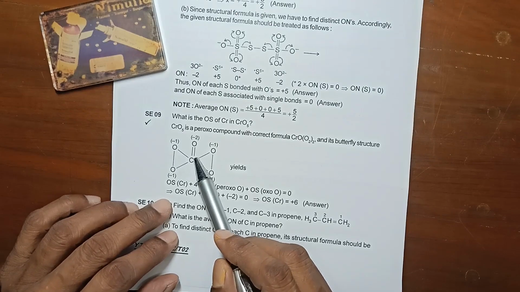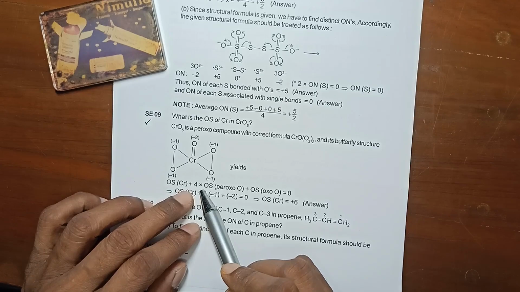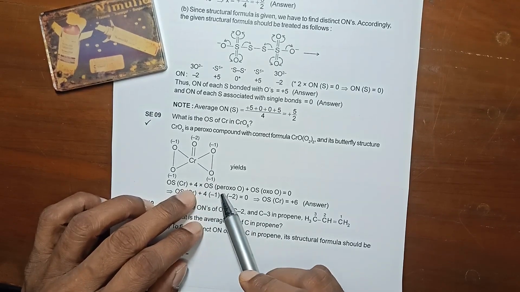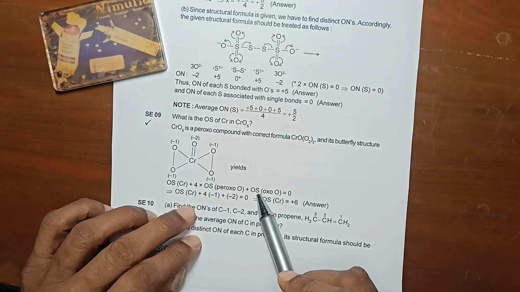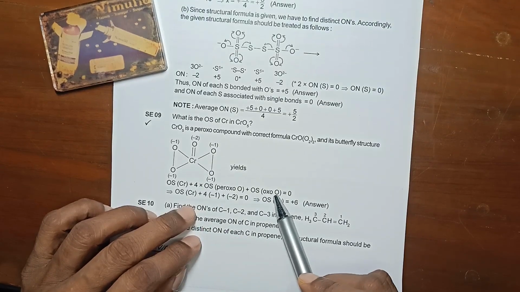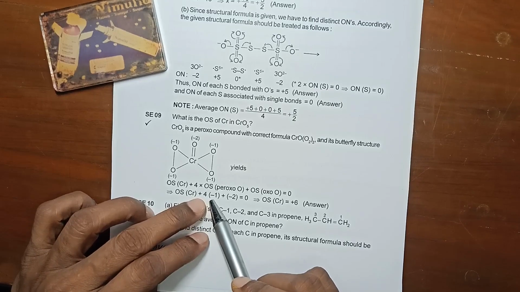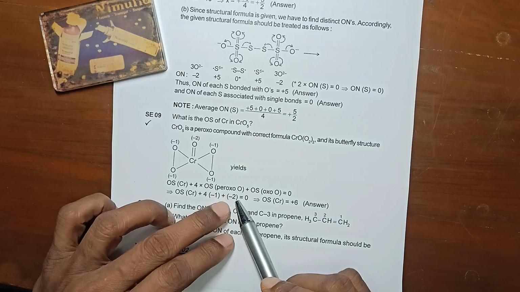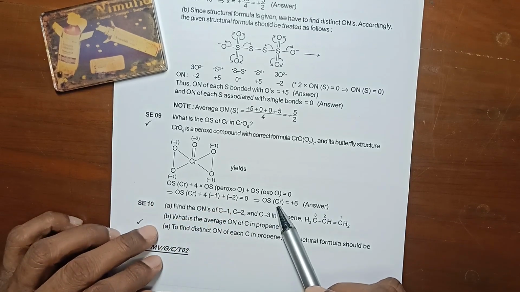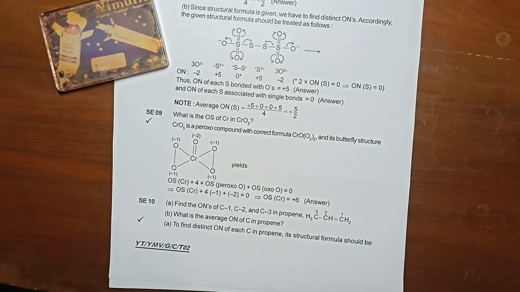So we can find the oxidation number of chromium. How? Oxidation number of chromium plus 4 into peroxo oxygen plus 1 oxo oxygen is equal to 0. So oxidation state of chromium plus 4 into minus 1 for peroxo, and minus 2 for oxo, is equal to 0. So the oxidation state of chromium is what? Plus 6.